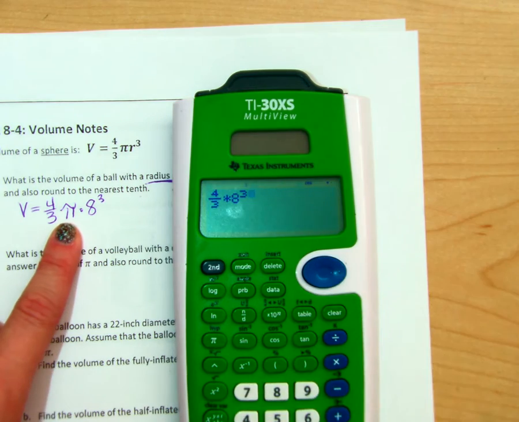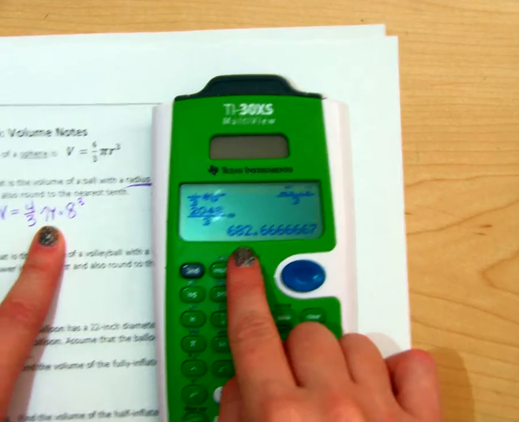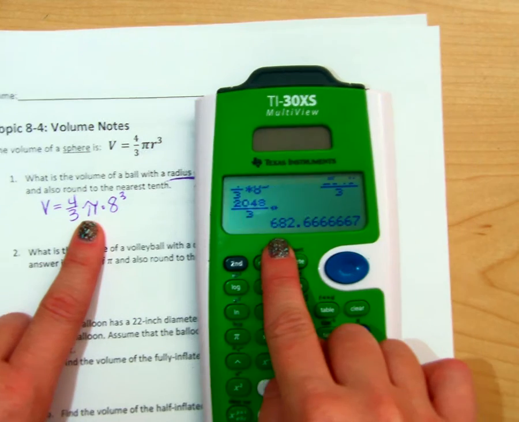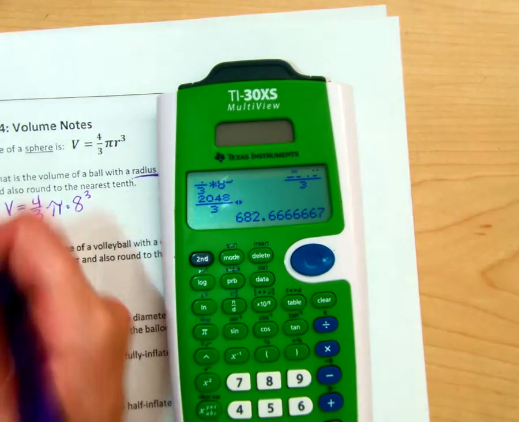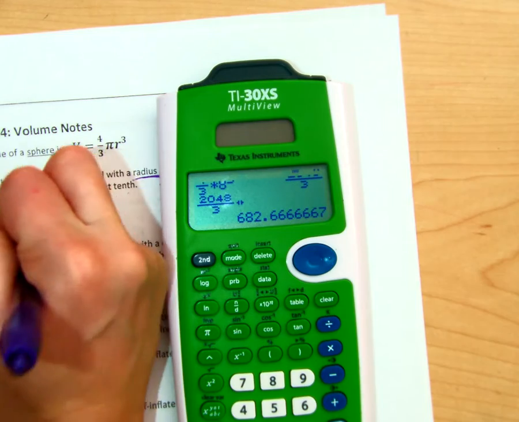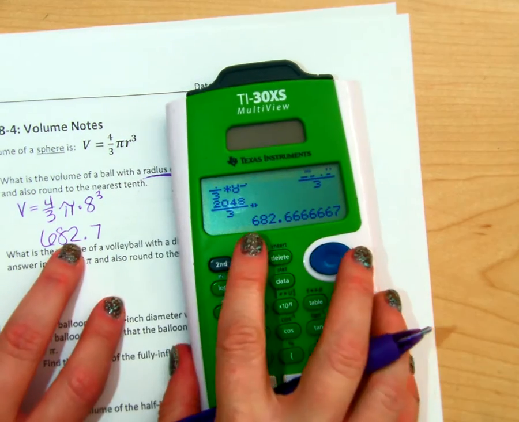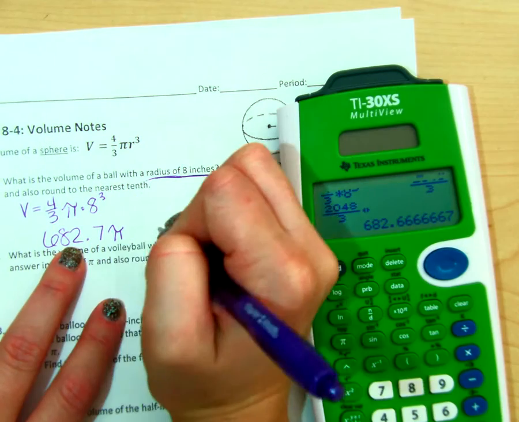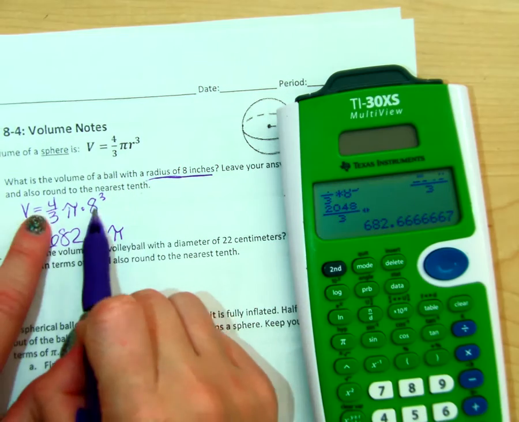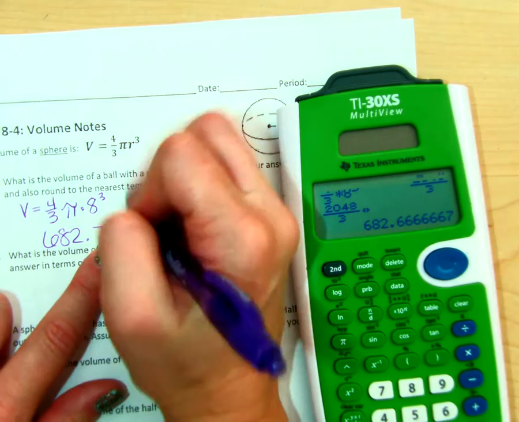When you hit enter, it comes to a fraction. We don't want that. Turn it into a decimal, you get 682.666, so we're going to round it, and we're going to have 682.7, but we need our answer in terms of pi. Remember how I didn't type it in? You're just going to write pi at the end. That's still a part of it. We only just multiplied these numbers together. You need pi in the answer, and we're talking about inches cubed.